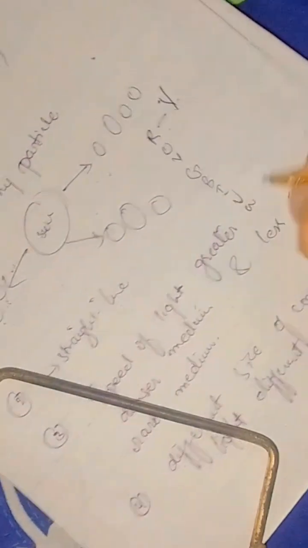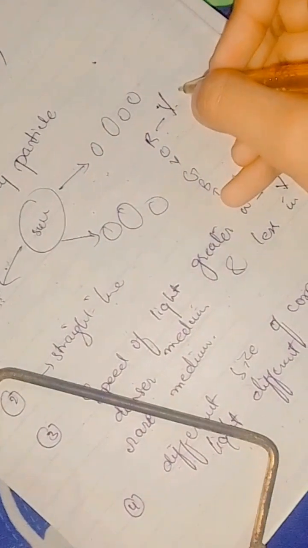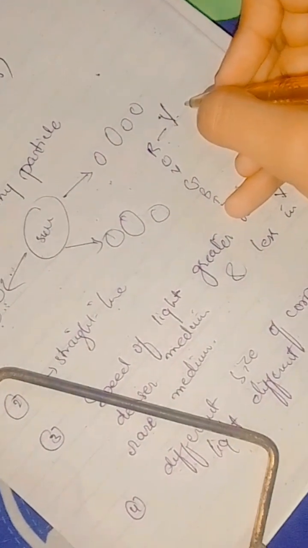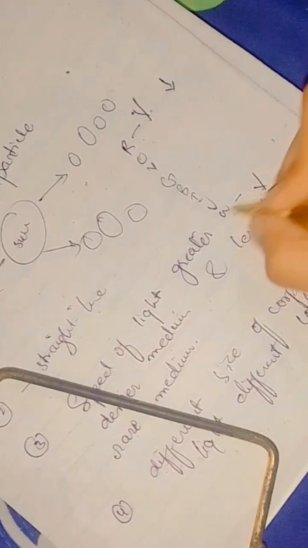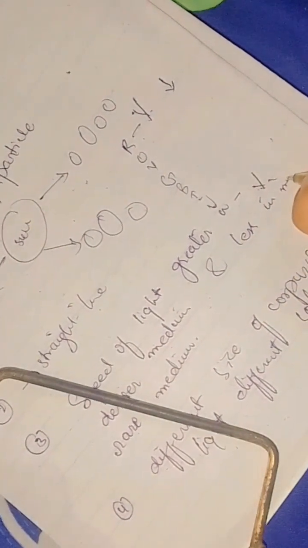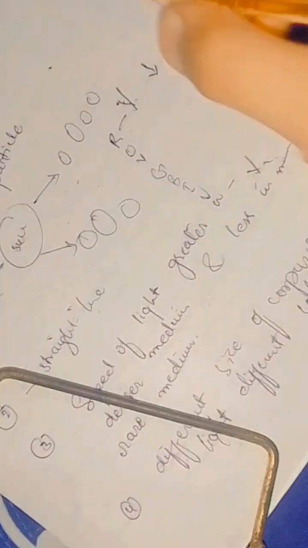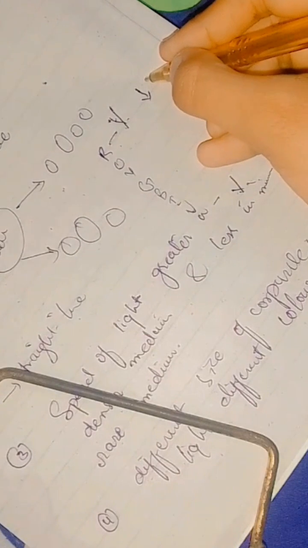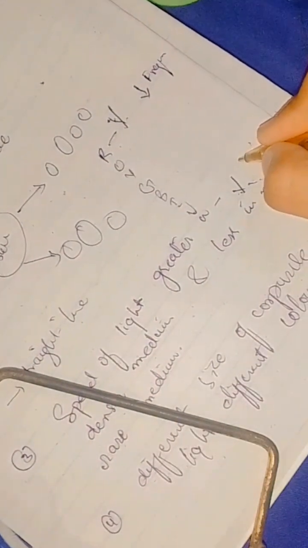Now red has a minimum frequency, but violet has a maximum frequency. Red has a greater wavelength and less frequency, and violet has a smaller wavelength and more frequency.